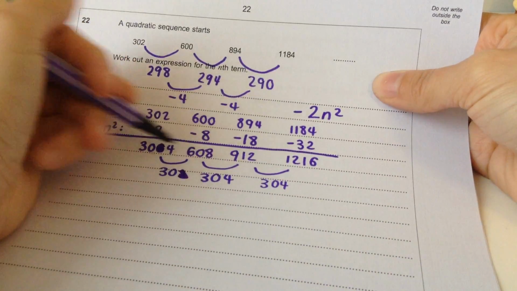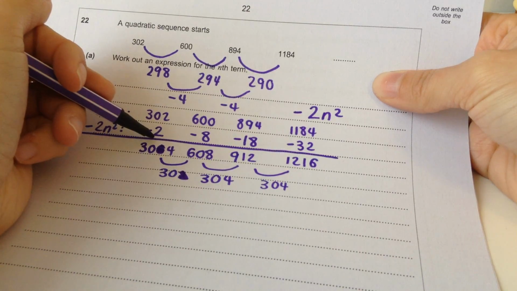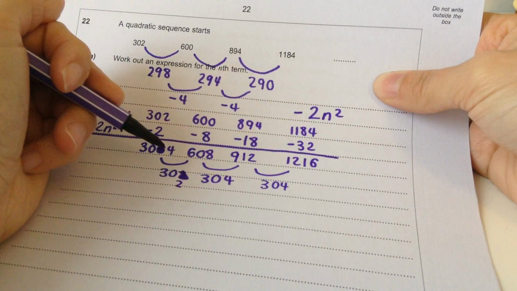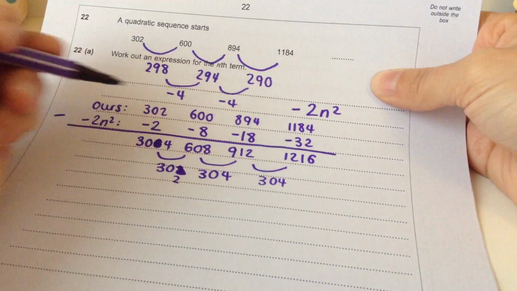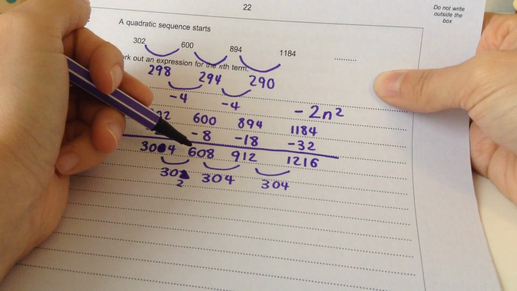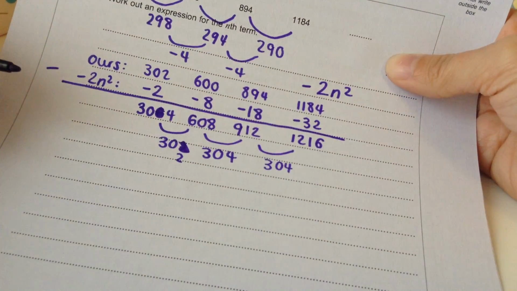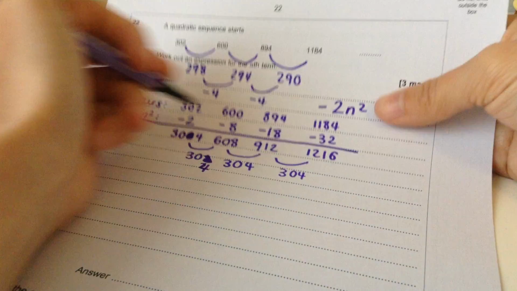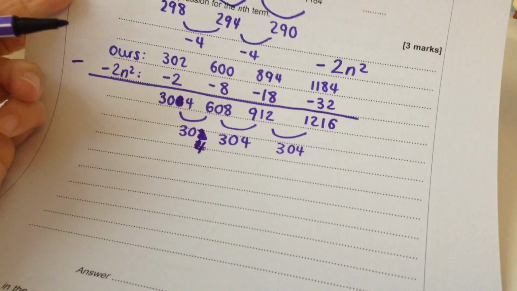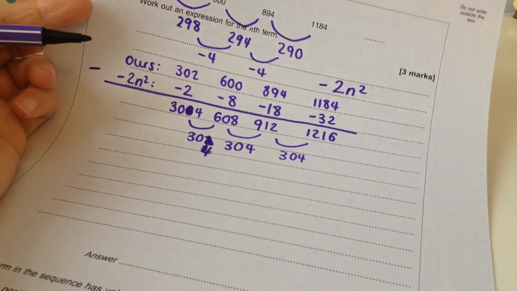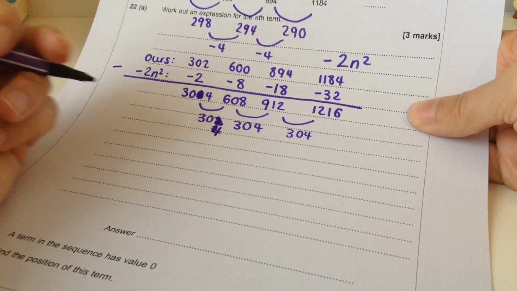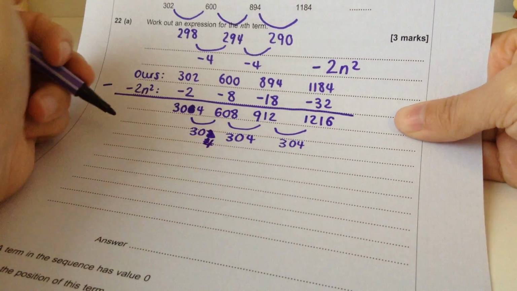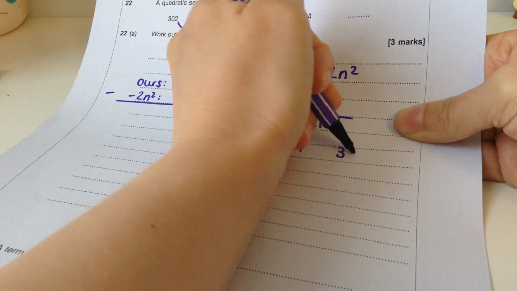Embarrassing. Okay, so that's actually 302. Although, wait, that wasn't even the problem. Oh no. There we go. I just crossed out 2 and wrote 2 again. Okay, so now it's fixed. So the difference is 304, which means that is 304n.